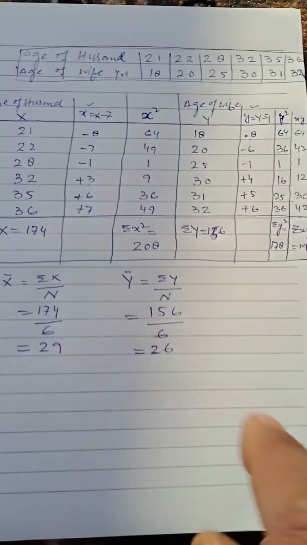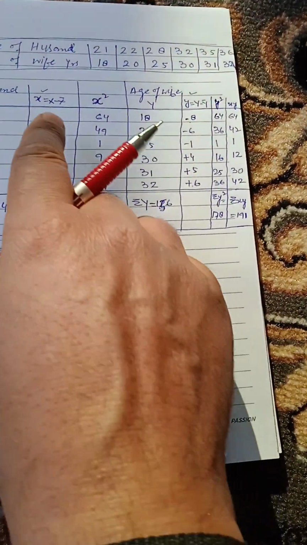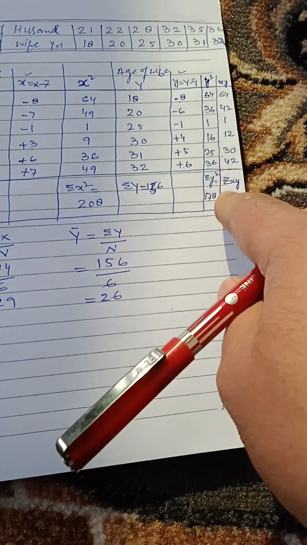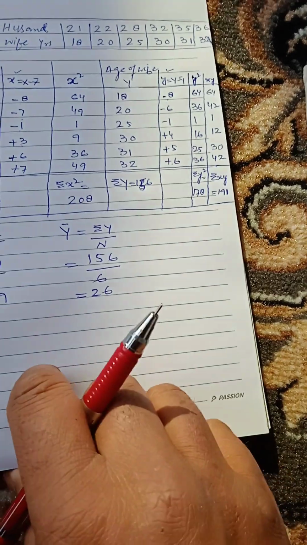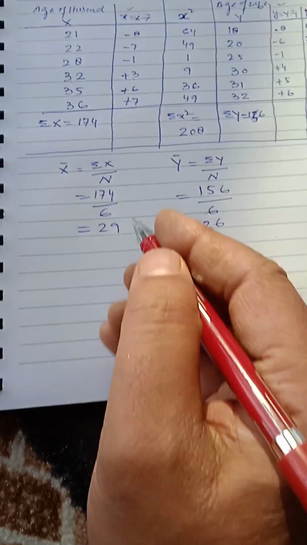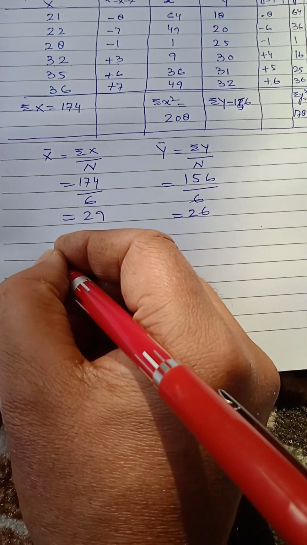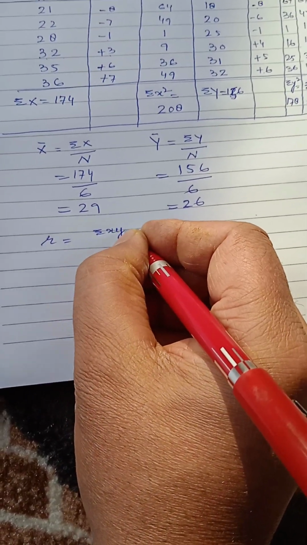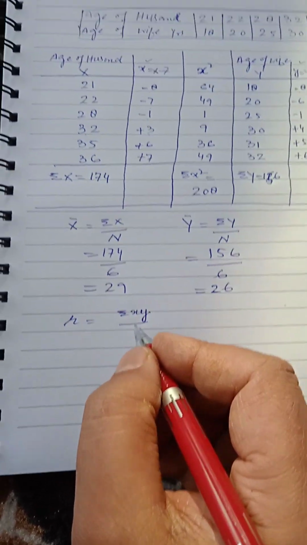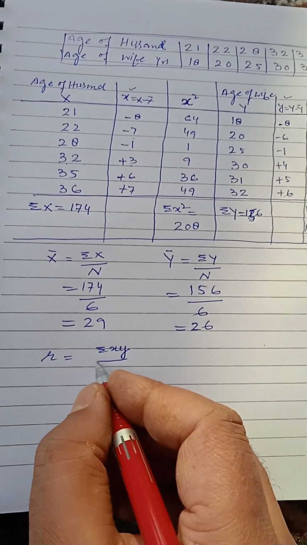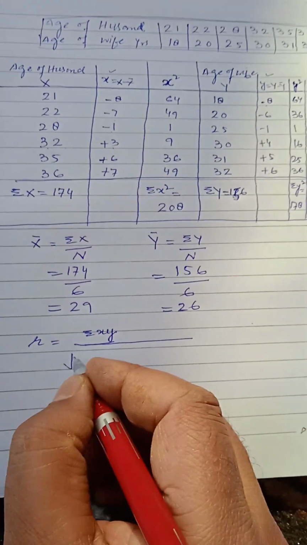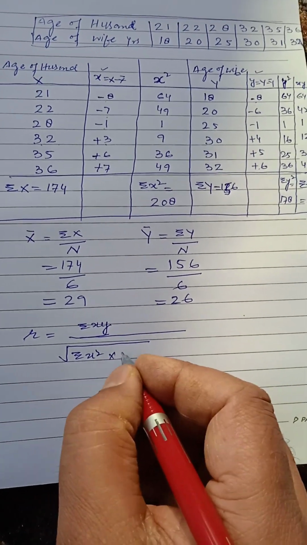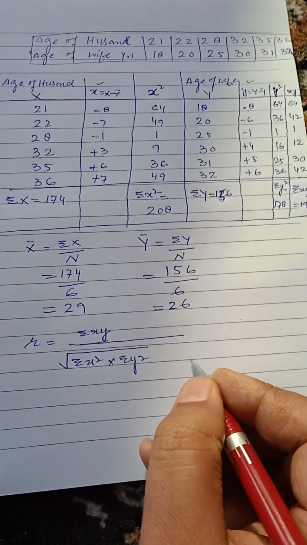इस तरीके से आपका पूरा आ जाएगा, sum of x square भी आ गया, sum of y square भी आ गया, sum of xy भी आ गया. Now, how to find the coefficient of correlation? For that, R is equal to sum of xy whole divided by under root of sum of x square multiplied by sum of y square.